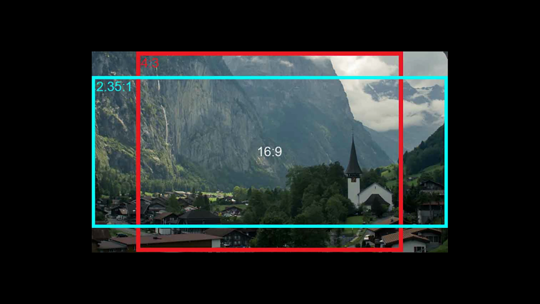16:9 is just a wider version, and it's going to be your traditional flat screen TV kind of feel. And cinebars is just an extra layer on top of that that makes it feel cinematic. It makes you feel a lot more powerful. There's a lot more scientific reasons behind why people use this. So that's going to be the 21:9 aspect ratio, and the black bars is just cutting off the footage.